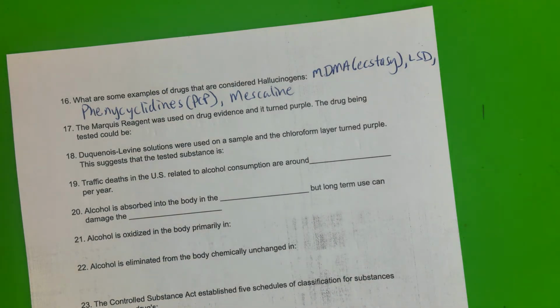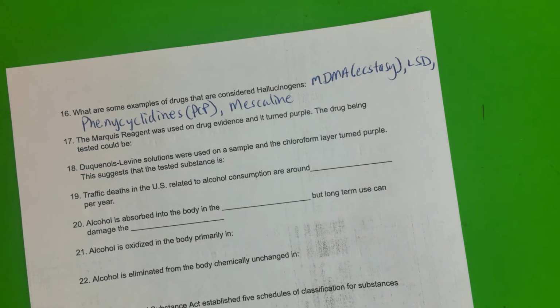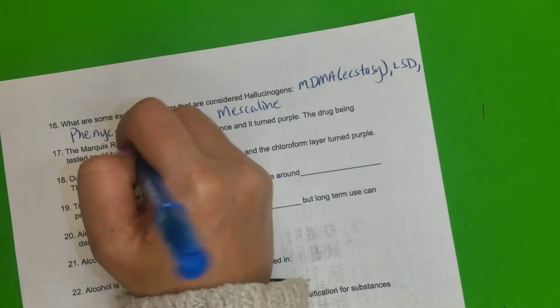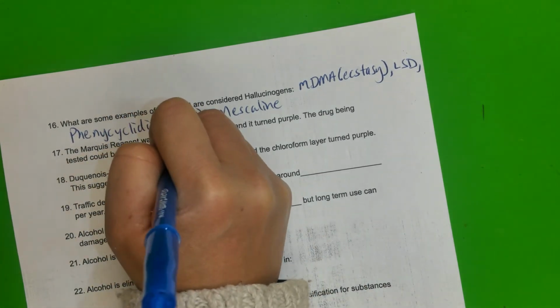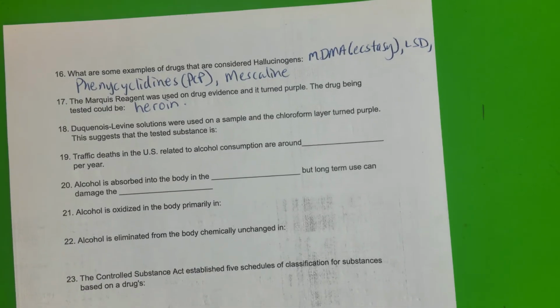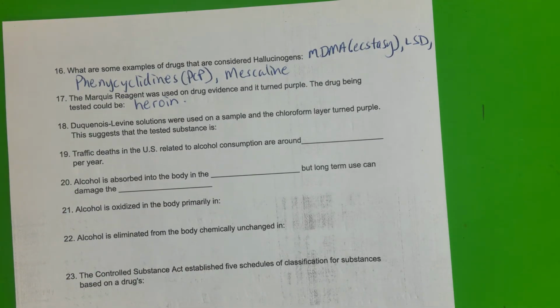Okay, number 17. The Marquis reagent was used on an unknown piece of evidence and it turned purple. The drug being tested could be heroin. Number 18. Duquenois-Levine solutions were used on a sample and the chloroform layer turned purple. This suggests that the tested substance is marijuana.